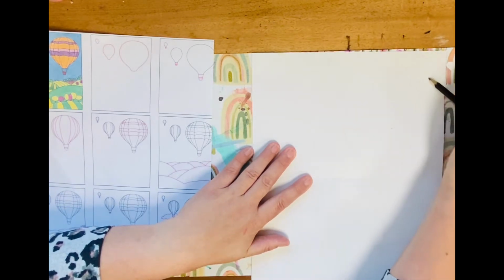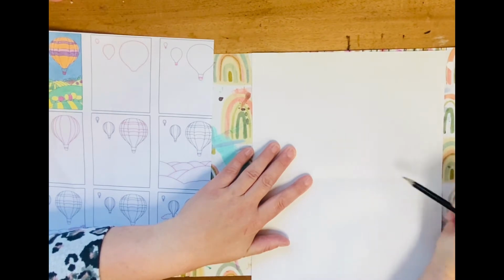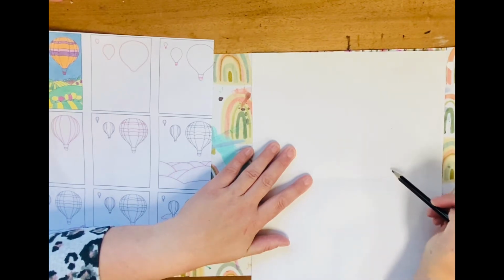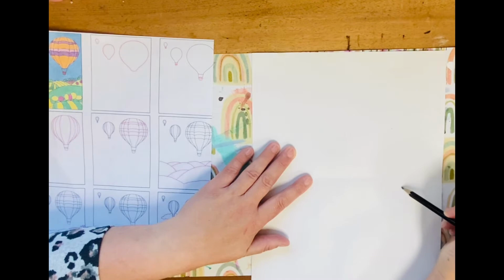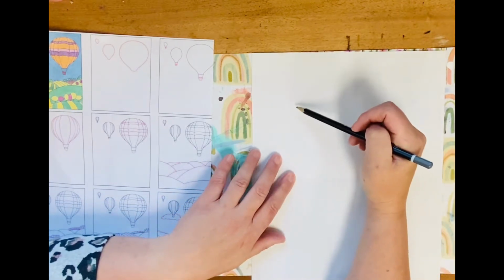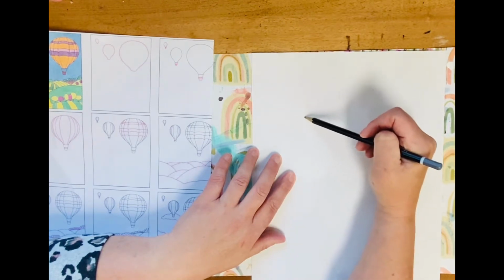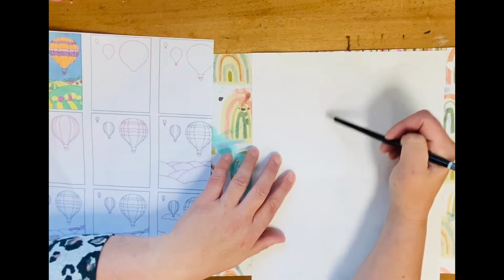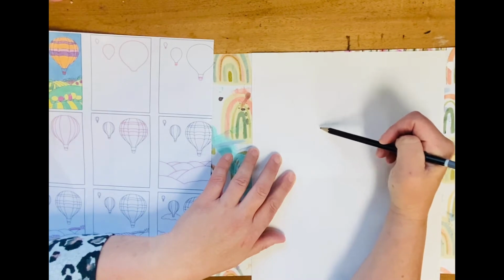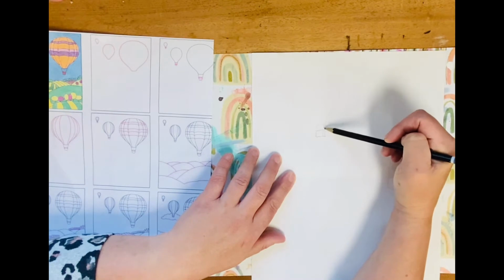So I'm going to put my first big circle over here, and then it comes down to a little bit of a point. And there's a little tiny basket here. I guess this is where the little people sit when they go for their hot air balloon ride. And then my second largest hot air balloon is off in the distance, so it looks a little bit smaller. And it's like that light bulb shape again with a little basket at the bottom.